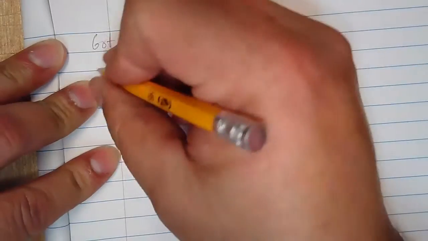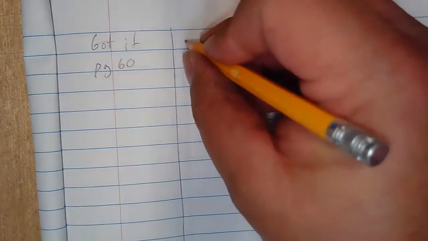Now I'm going to go ahead and do the got it's. This is page 60 still. Got it. Page 60. All right. Let me read the directions again. Determine if each pair of rates is equivalent. All right, so we have 2 rates. Are they equivalent? Are they the same? All right, so now again, equivalent. It just means the relationship's the same, not that the numbers are the same. All right, so we have 2 rates.